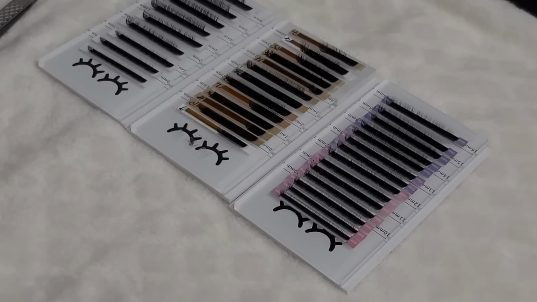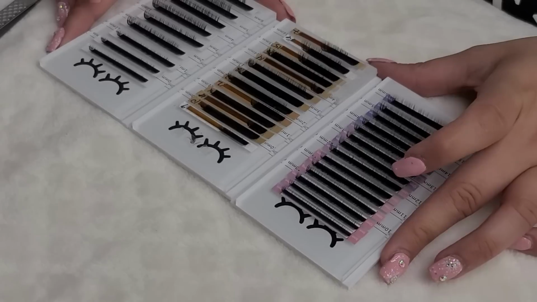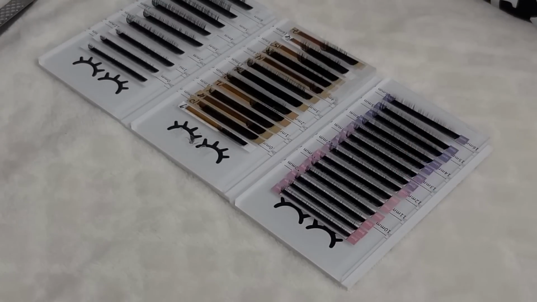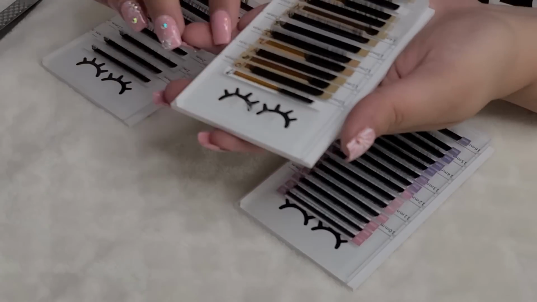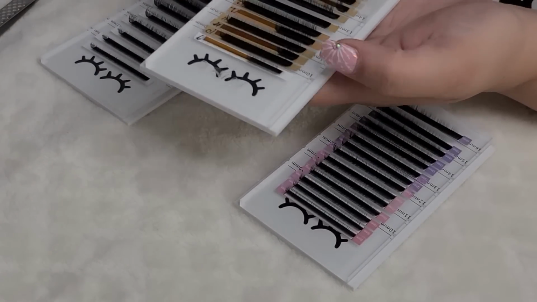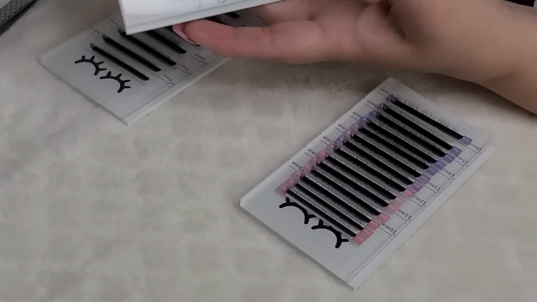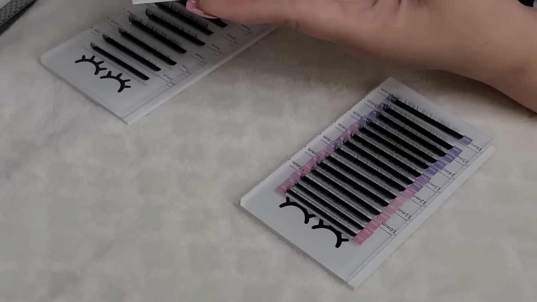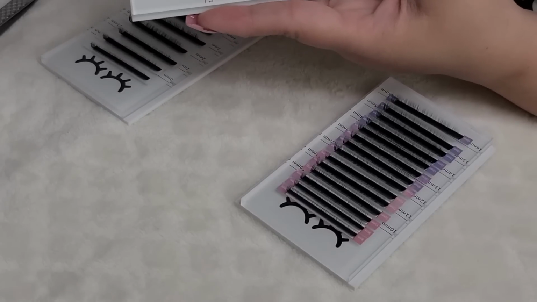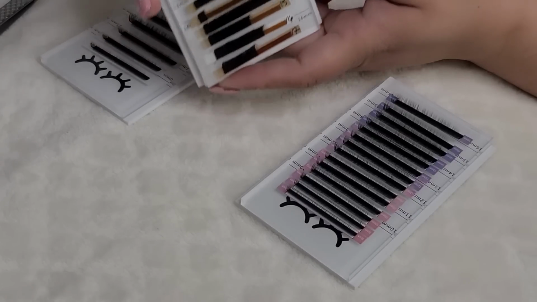The reason why I'm showing you three different types of lashes is because me personally, I love to use 0.4 for volume and sometimes mega volume. You can get away doing 0.4 for mega volume lashes. Since these are SocoLashes, she does promote them as mega volume lashes, but honestly I love to use these for volume lashes.